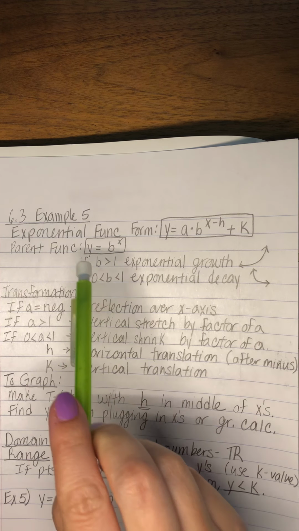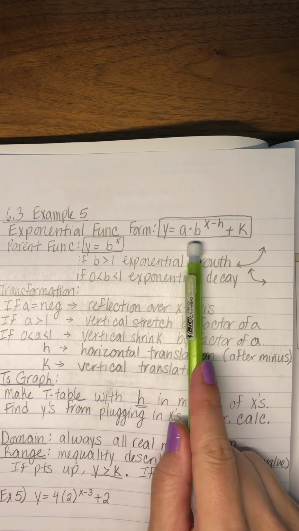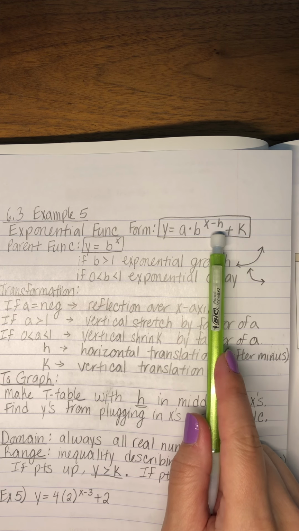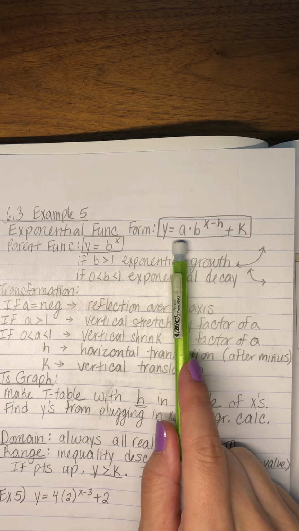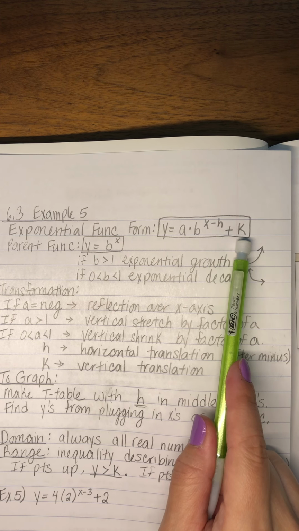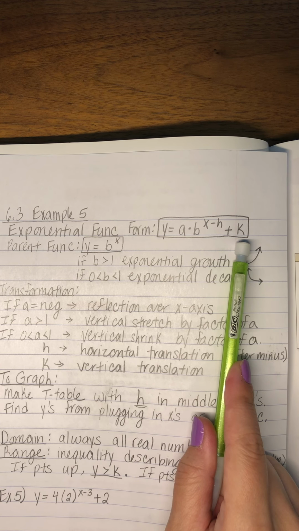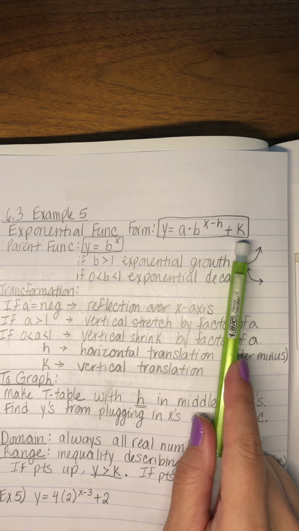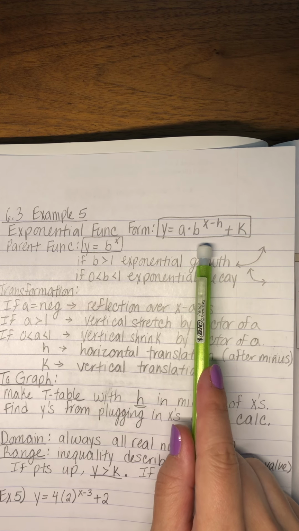Now we're looking at exponential functions of the form y equals a times b to the x minus h power plus k. So this form should look familiar because now we have an a and an h and a k, and we've seen those in vertex form for a quadratic function and for an absolute value function, and these values mean the same thing for an exponential function.